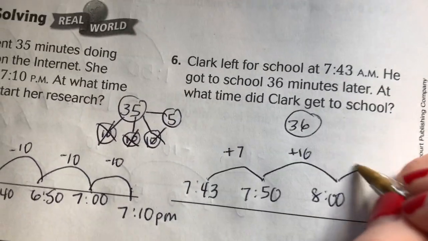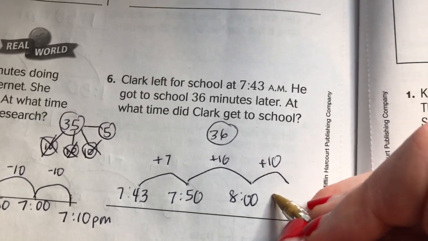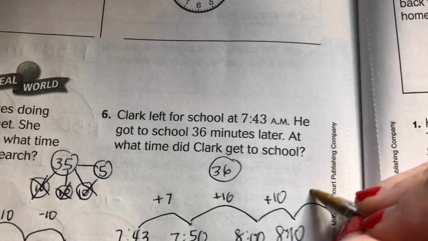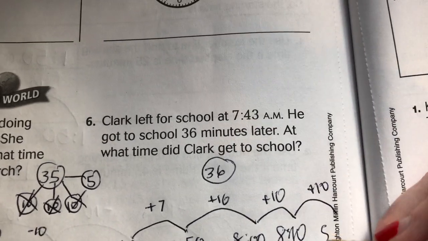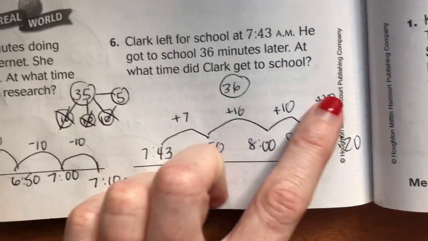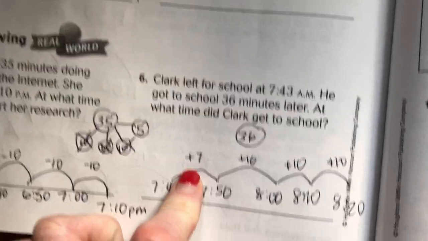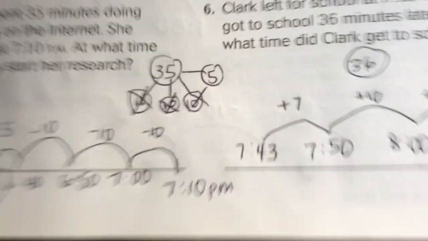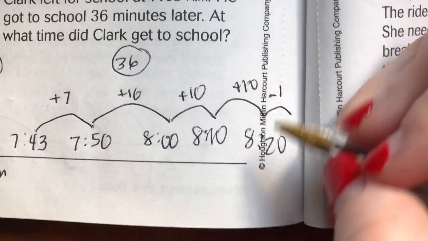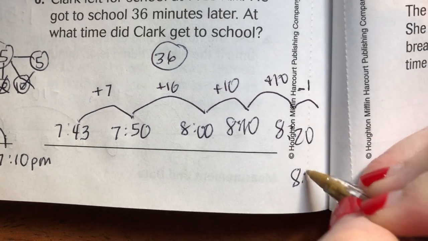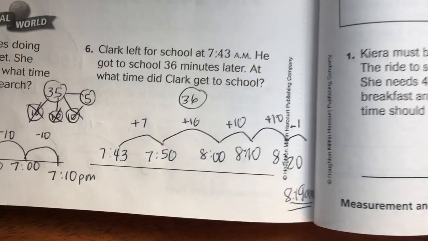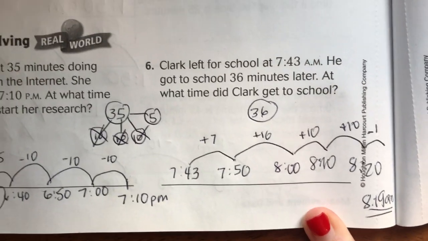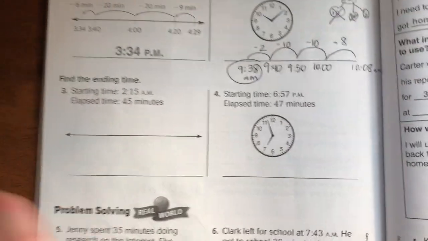Okay, I'm going to go up another 10, and that's going to give me 8:10. So 10, 20, 27. Go up another 10, and that's going to give me 8:20. But now you're saying, but Mrs. Doria, 10, 20, 30, 37 minutes. You went too far. Well, if I know that it takes 37 minutes to get me to 8:20, now I can just subtract 1. So 8:20 minus 1 would give me 8:19 a.m. And that's what time Clark gets to school. He gets to school at 8:19 a.m. Okay, try 3 and 4 for me. I know these are challenging.